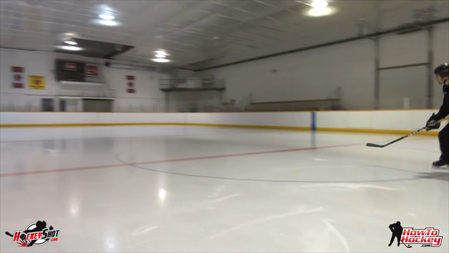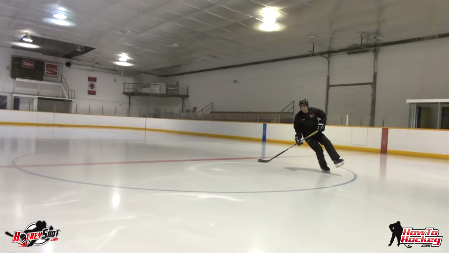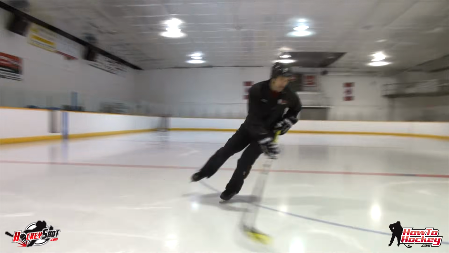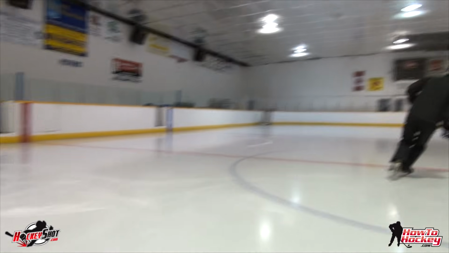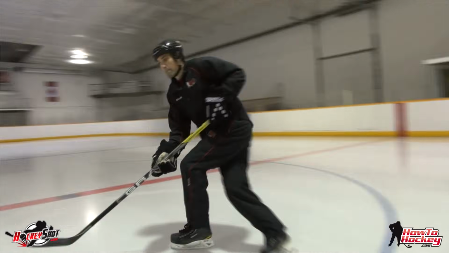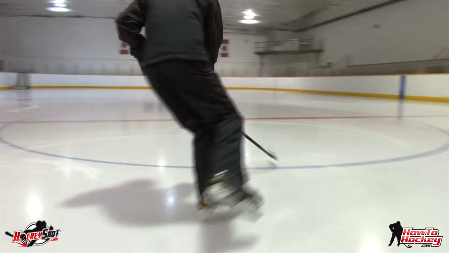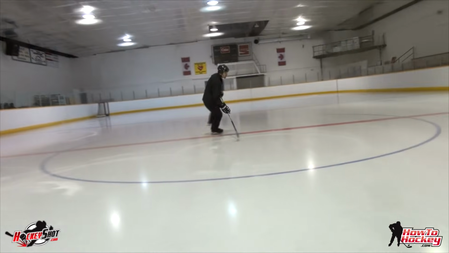There's another figure 8 drill, except you're only using the outside edge. So you can see I'm leaning to my outside, and this is more of a crossover. So try to keep a good knee bend in both of these, just at least a little bit of a knee bend to get that power and continue that motion and momentum as you go around in the figure 8.